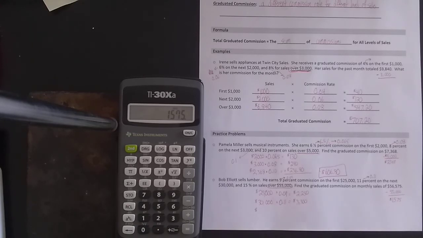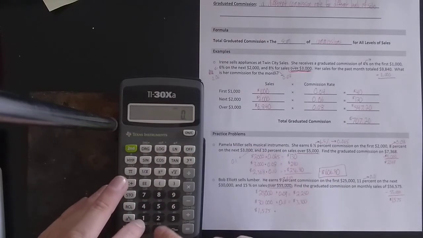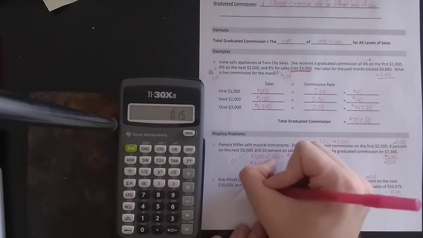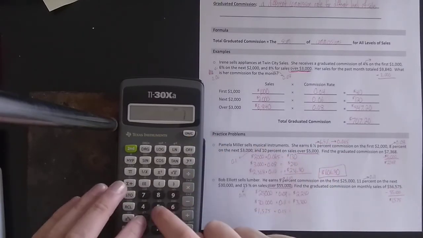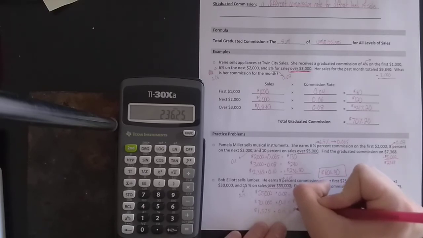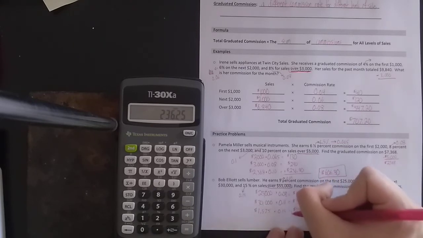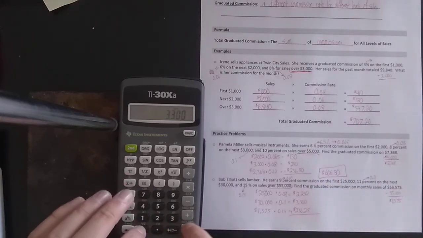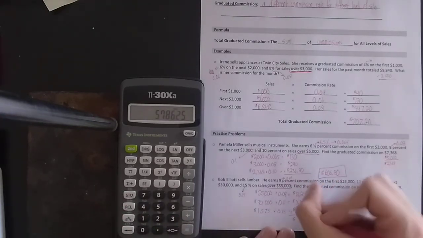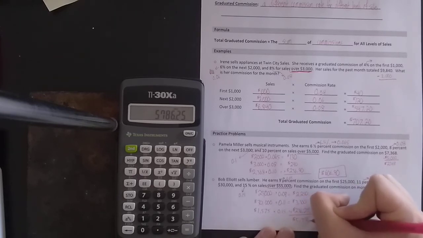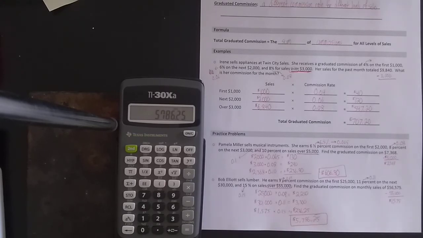So that's what we put in for the next amount of money. 1,575 times, let's see, 15 divided by 100 is 0.15, which gives $236.25. To figure out the total, we add those up, and we see that he makes for this month $5,786.25. That's his total graduated commission.